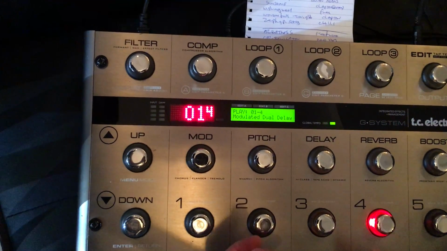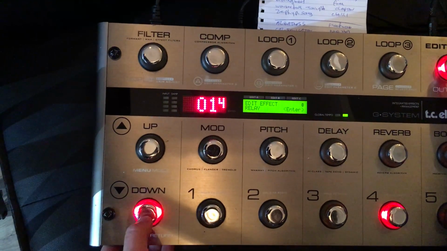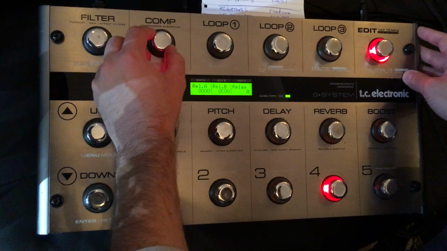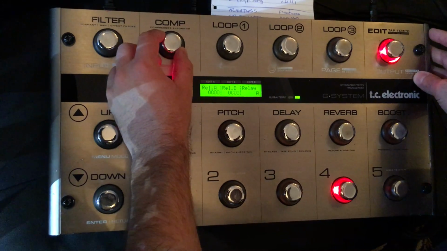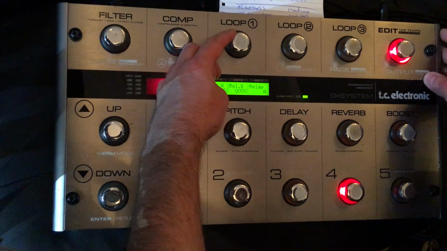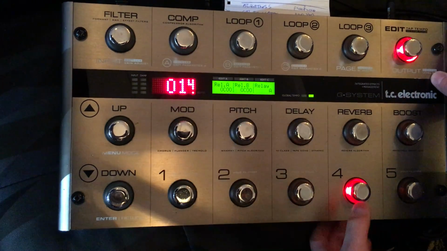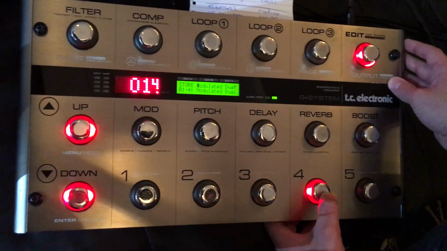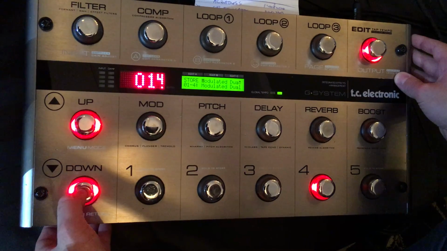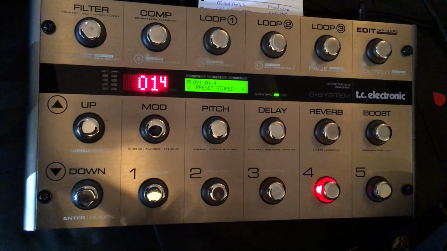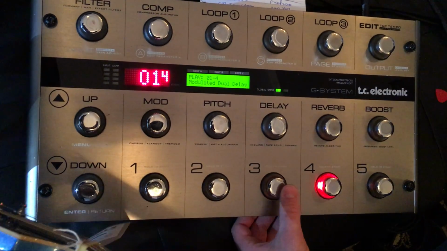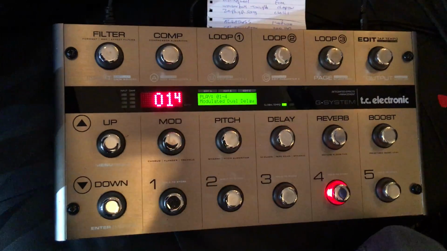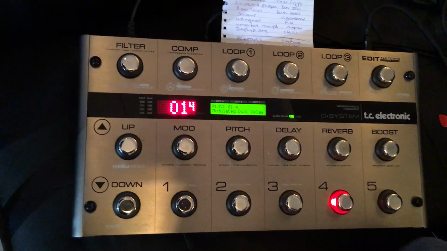Okay, so I'm gonna jump back in. It's third time lucky. That's what I want. So zeros clean, warm clean, crunch. Clean, warm clean, crunch. Right, so if I go back, so that's heavy. No, it's not. Right, let me jump into the manual.